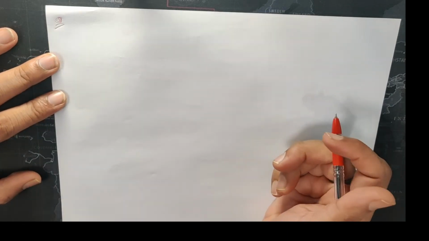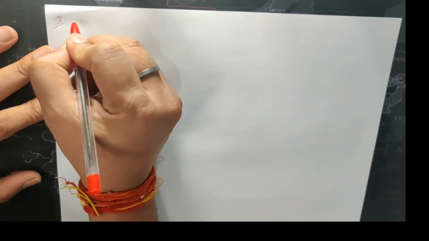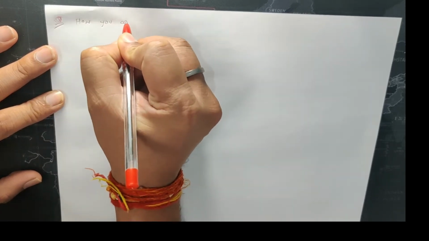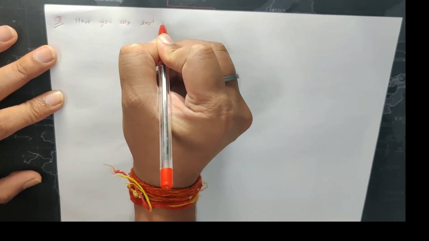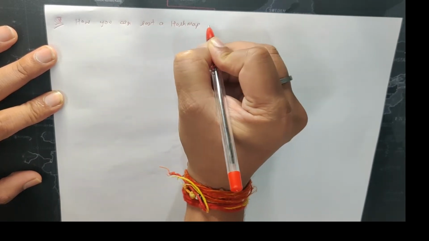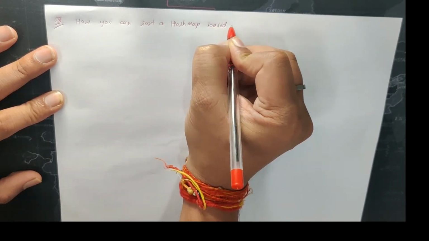So moving forward, there is one question you can get in any technical interview: how to sort a HashMap based on its value. So the question is, how can you sort a HashMap based on values?